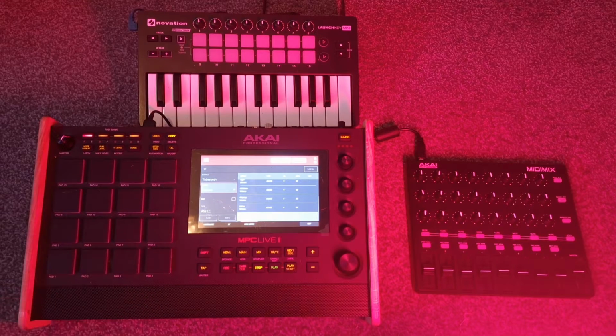And that is part 1 of using the AKAI MPC Live to assign your faders on your AKAI MidiMix to the separate tracks within your program. Next up, we're going to be looking at assigning the dials on the MidiMix controller to separate parameters within our programs within the MPC Live.